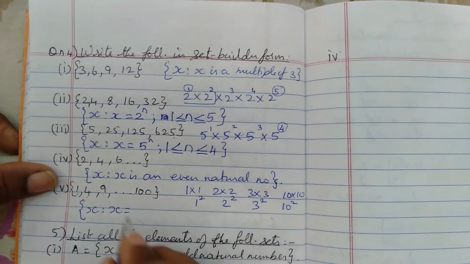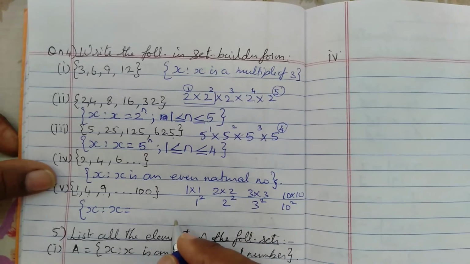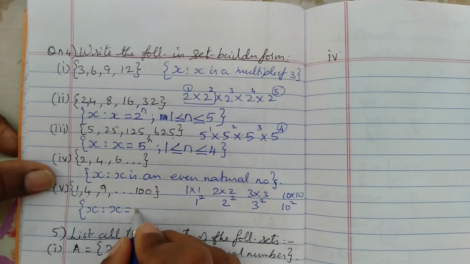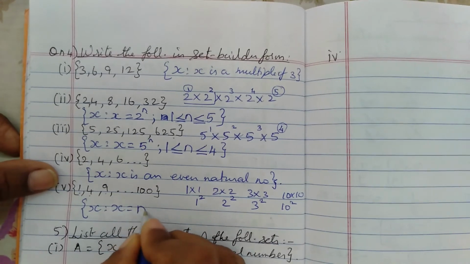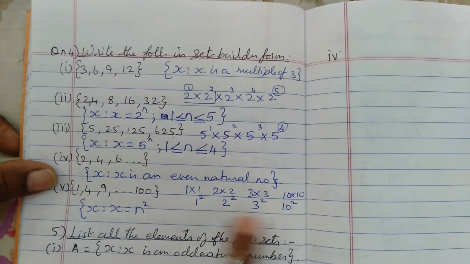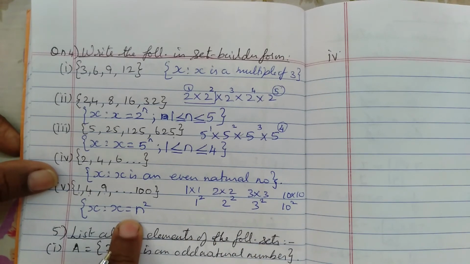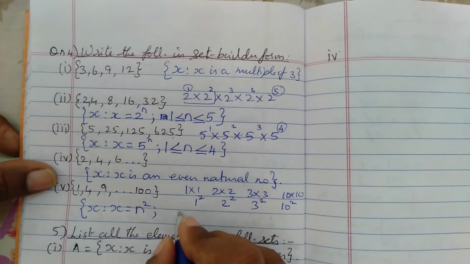So what does it mean? Your base is different but the exponents are the same. So you are going to write x such that x is equal to n square. The base is different, so you are referring to the base as n, and then you have to mention what n is.